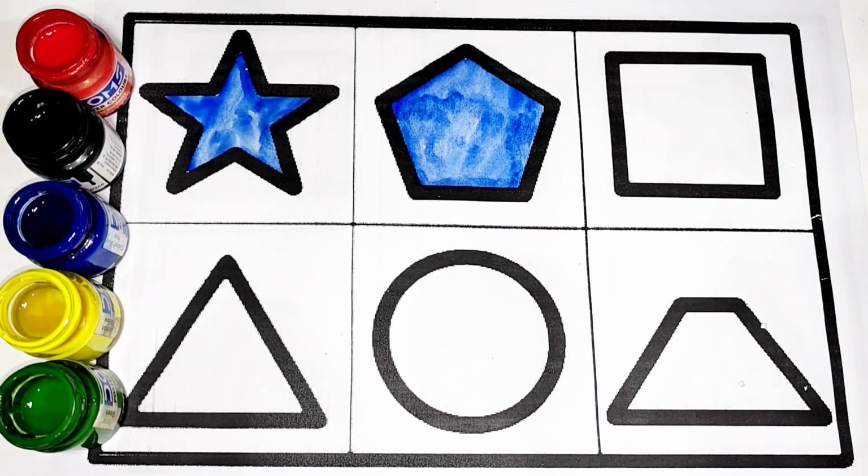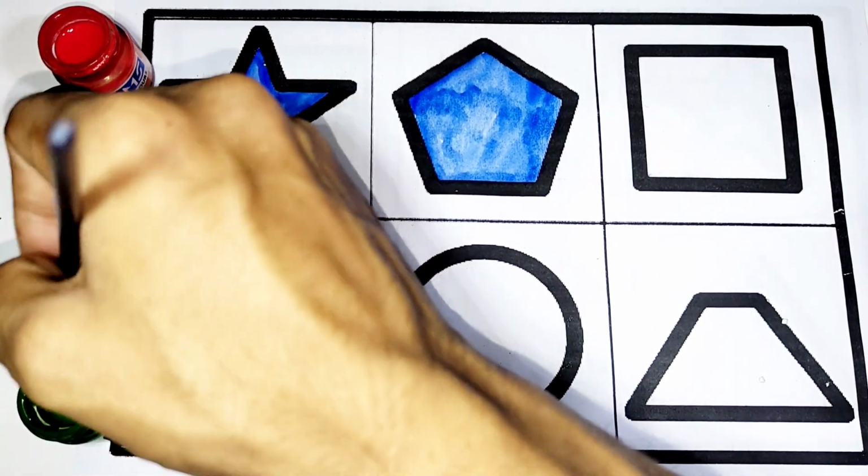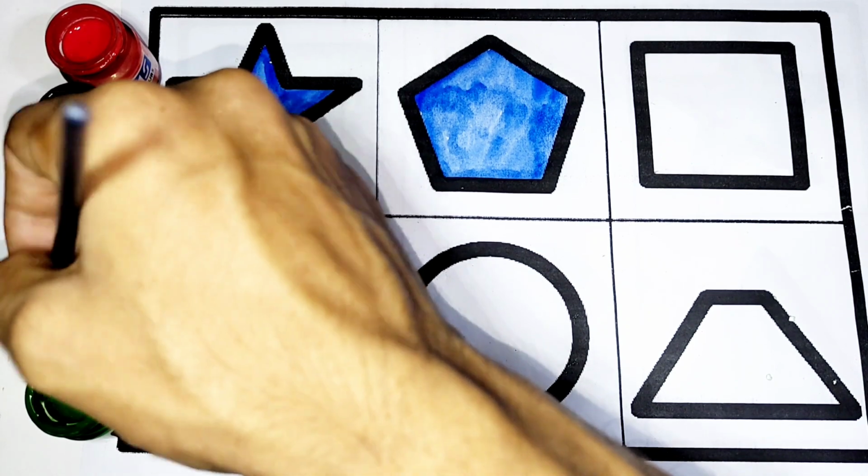Now we are using the color of yellow. Kids, now we are using yellow color. Now we're mixing yellow color.